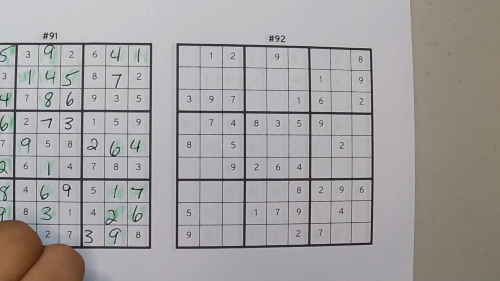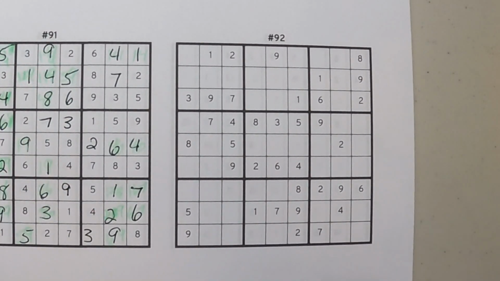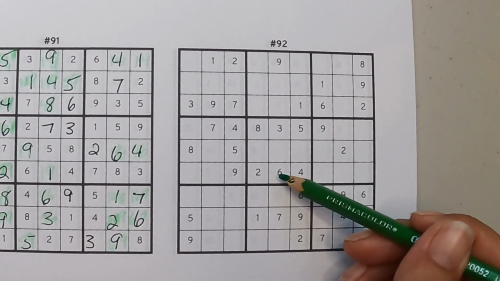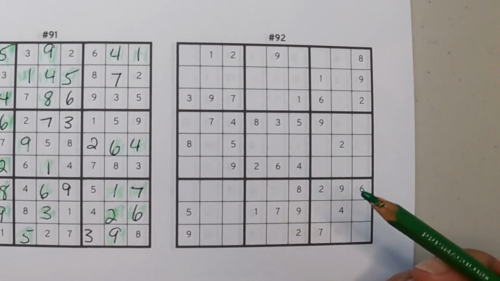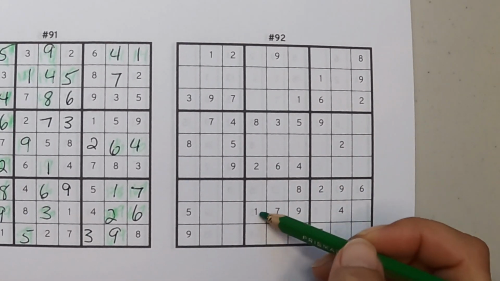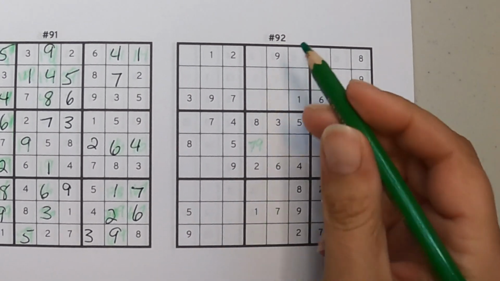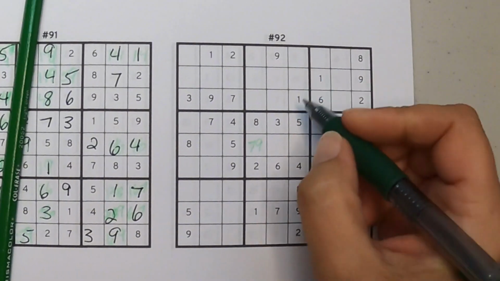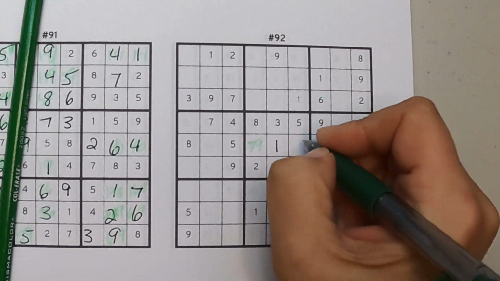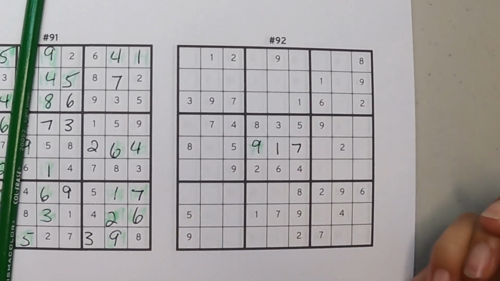Looks like today we're doing puzzle number 92. If we start with this middle box, we're missing 1, 7, and 9. We've got a 1 here, so 7, 9, 7 and 9 here. So this is our 1. That 9 makes us our 7, 9.